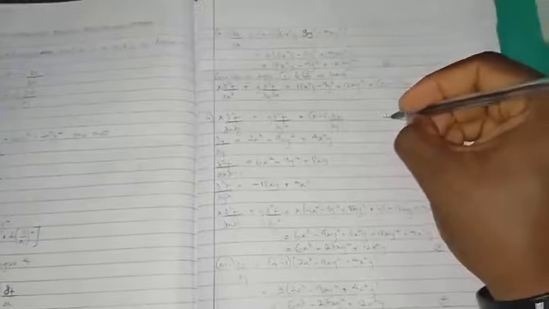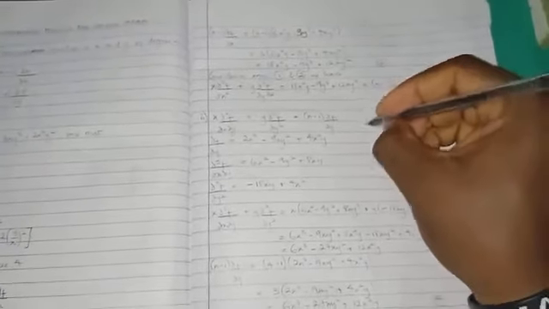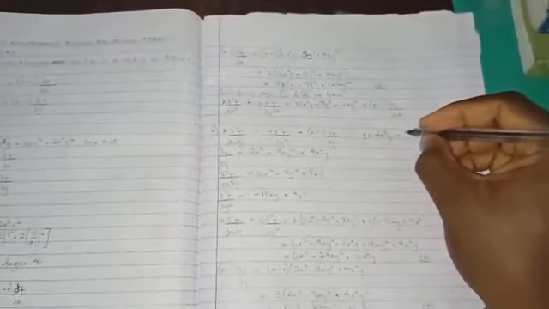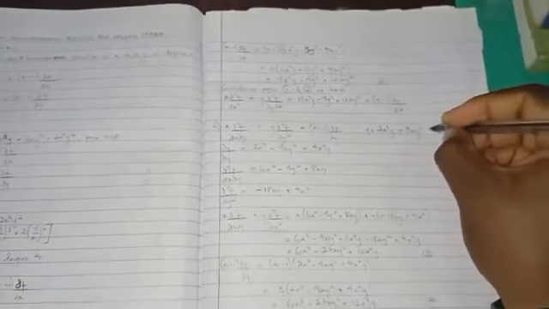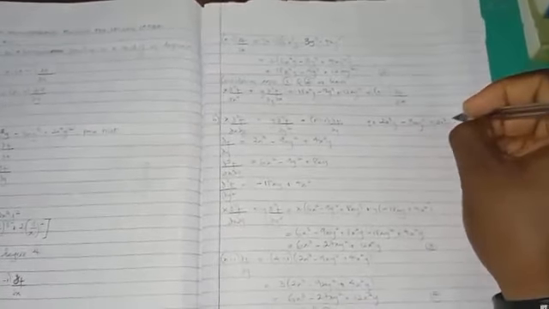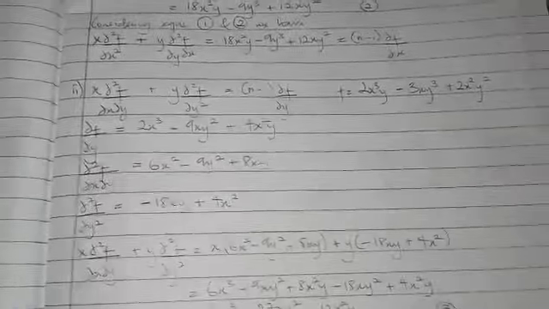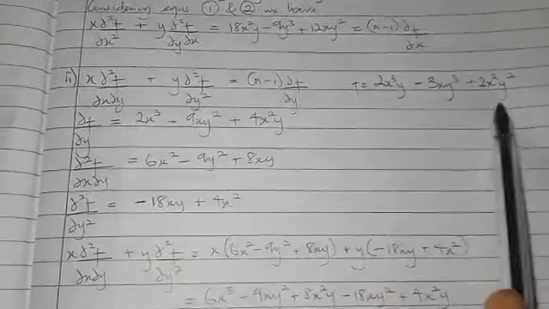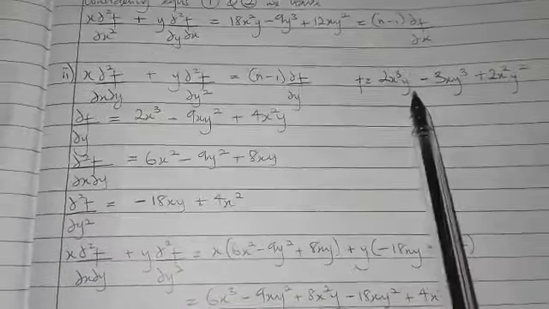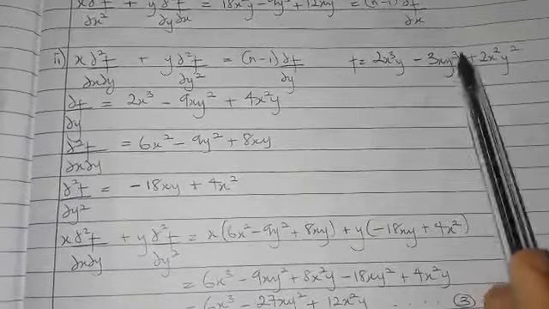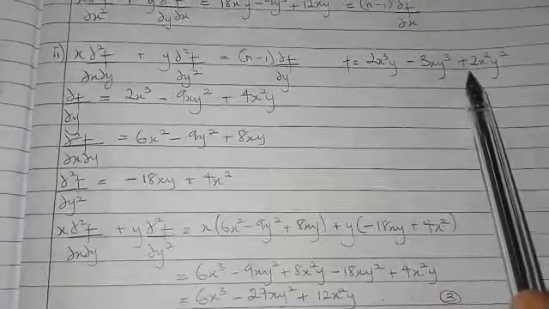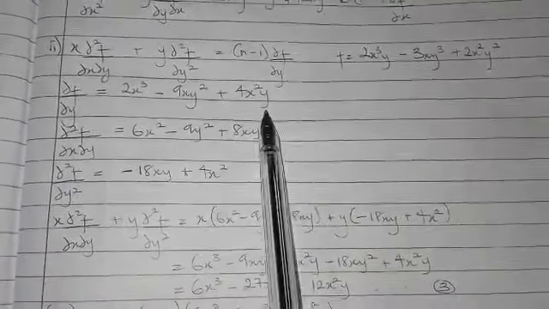Our f is 2x³y − 3xy³ + 2x²y². Alright, so that's what we have as our f. Sorry about that. Now let's differentiate this with respect to y. Differentiating the first term with respect to y gives 2x³, the second gives 9xy², and the third gives 4x²y. That's what we have here.